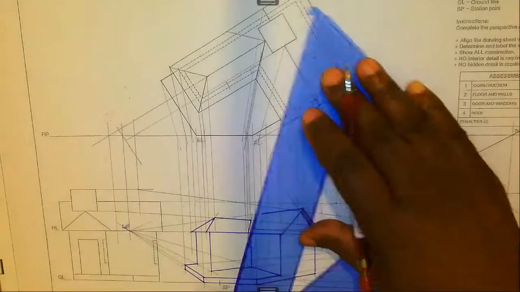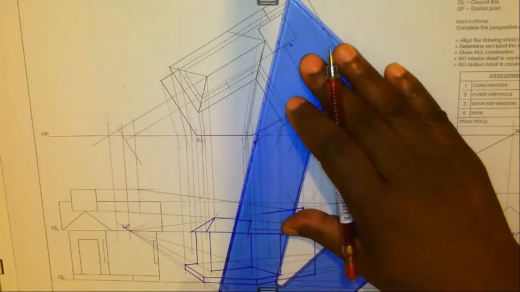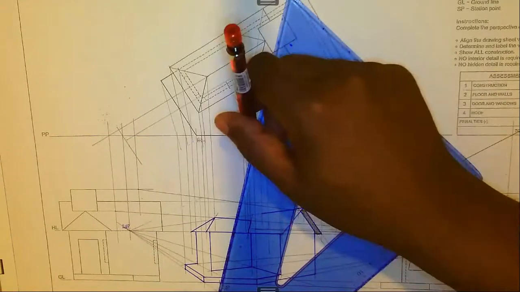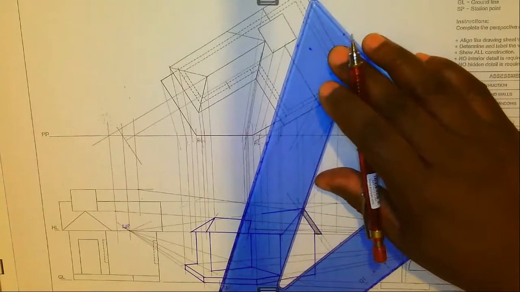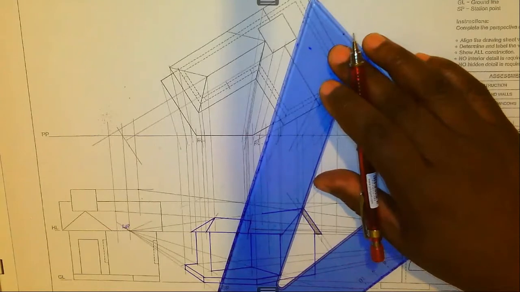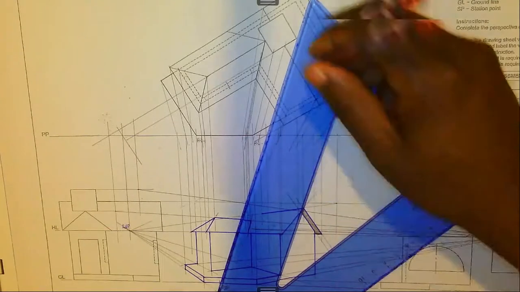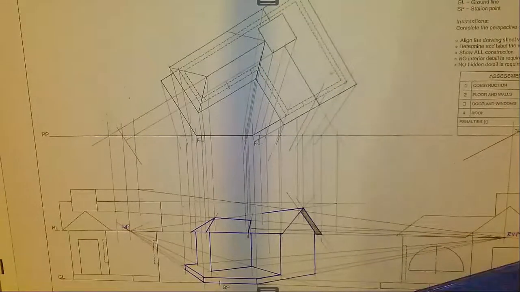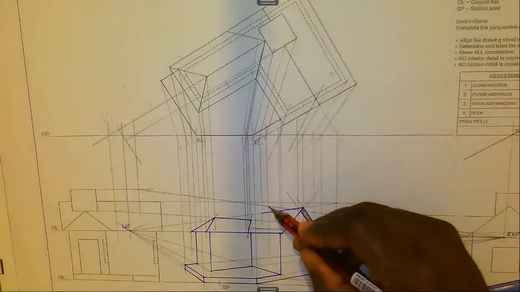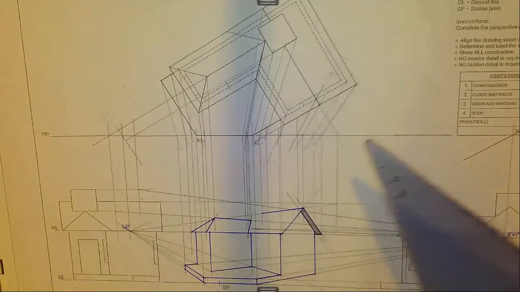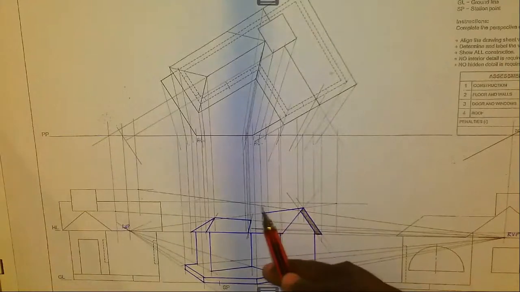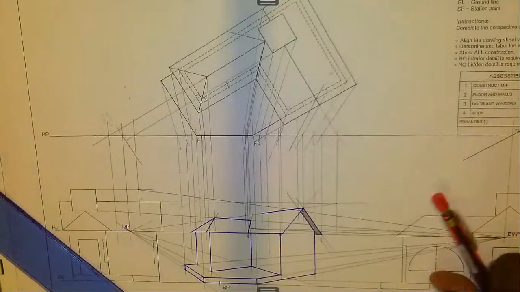Let's do that. Which is this one, which is the same as the line which is there. So this point is there, which is this, going downwards. And the line from here to there is there as well.